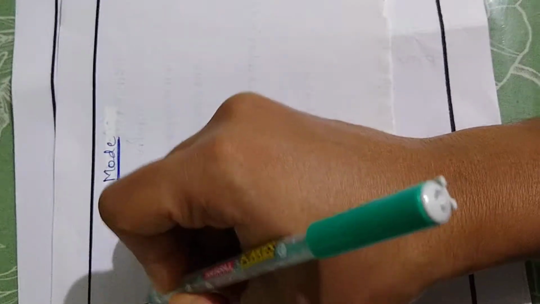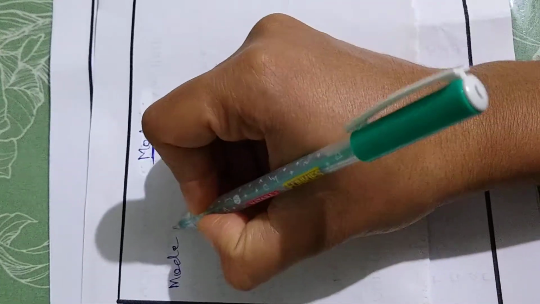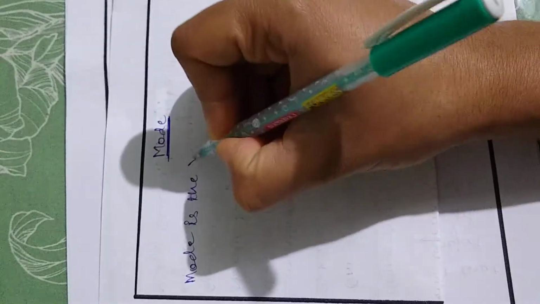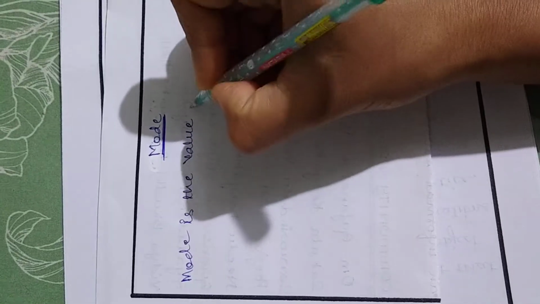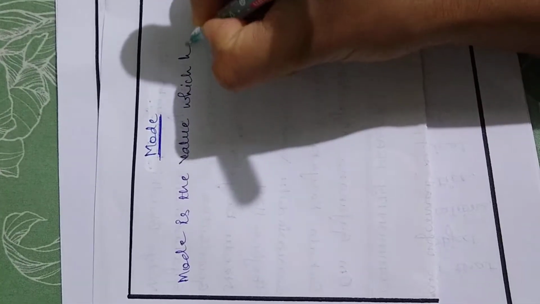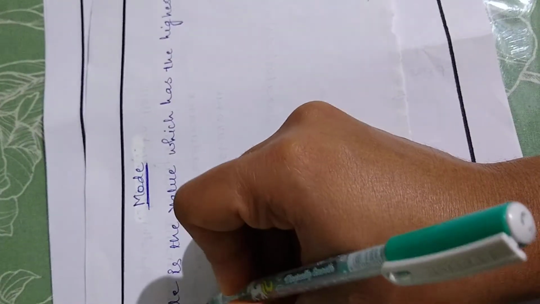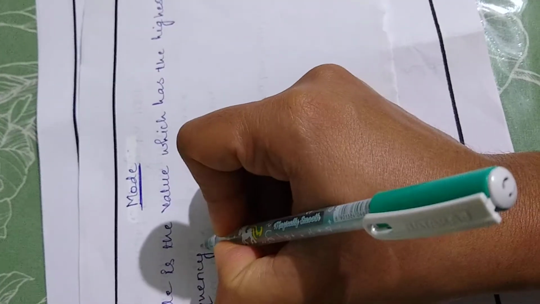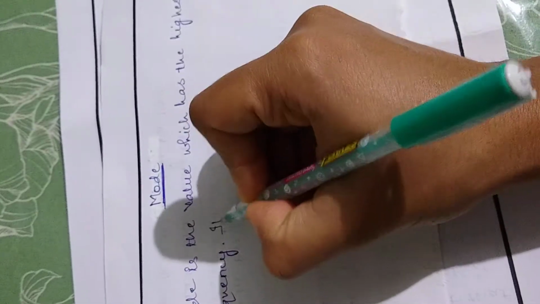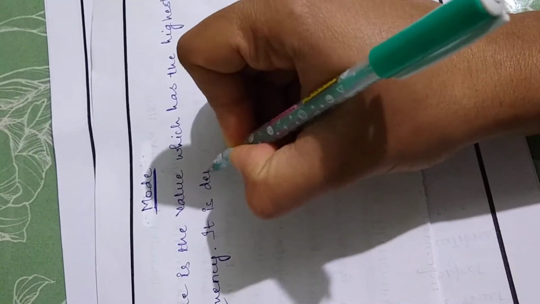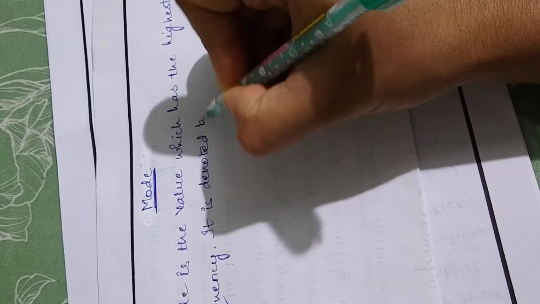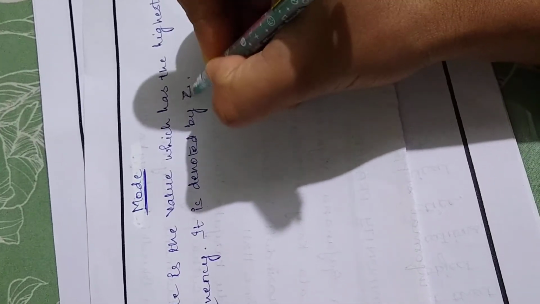Mode is the value which has the highest frequency. Full stop. So it is denoted by Z. It is denoted by Z.